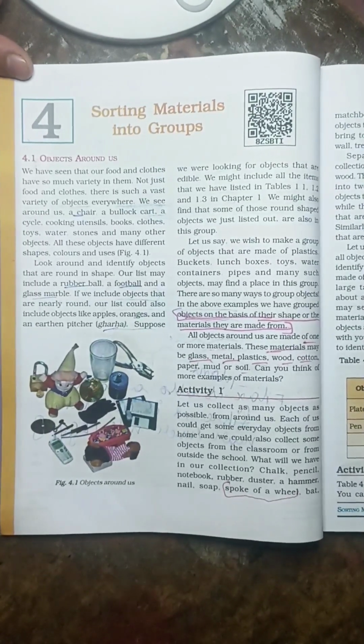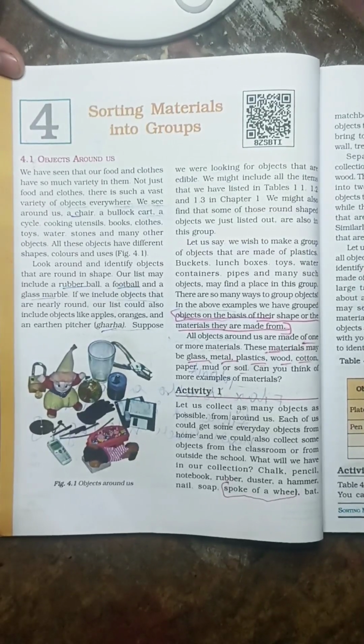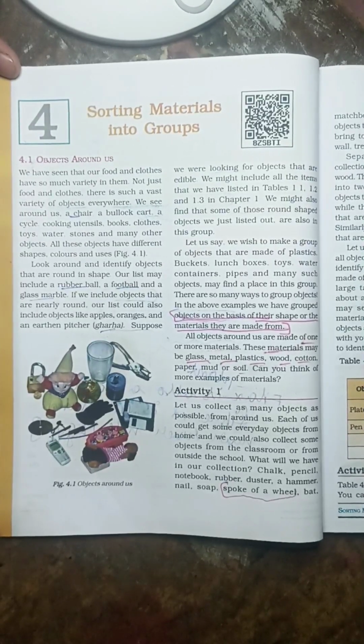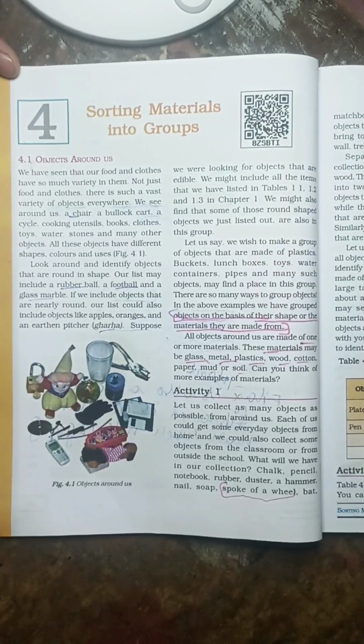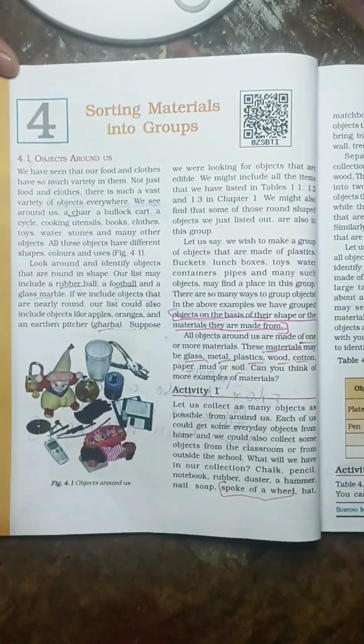Chapter 4, Class 6th Science, Chapter 4: Sorting Materials into Groups. Objects around us. We have seen that our food and clothes have so much variety in them. Not just food and clothes, there is such a vast variety of objects everywhere.